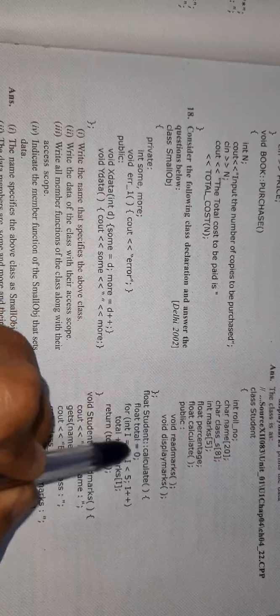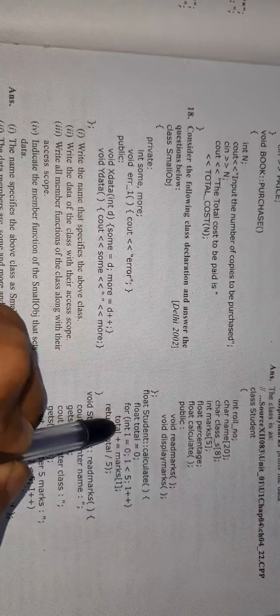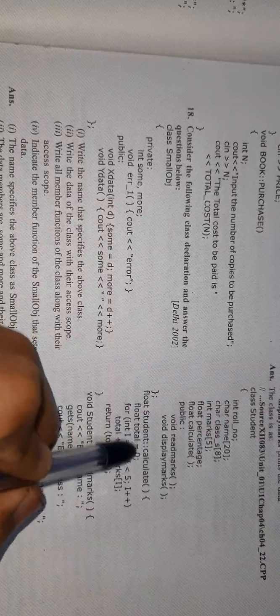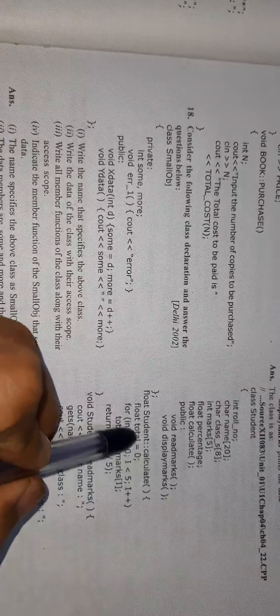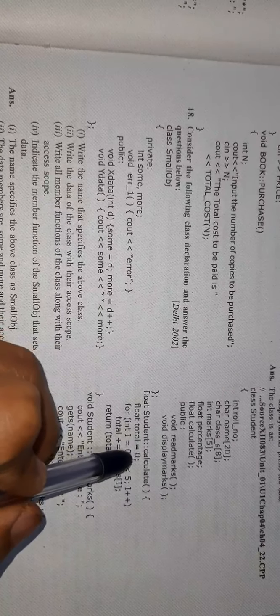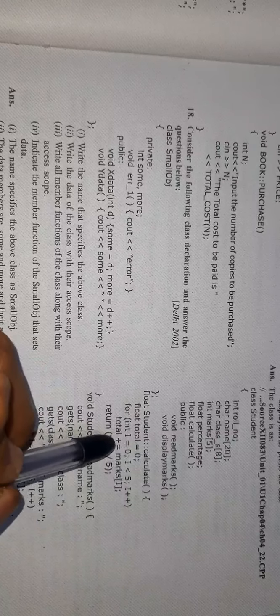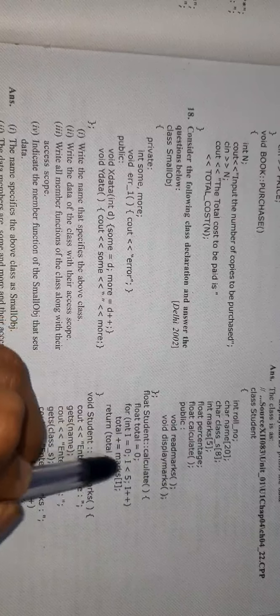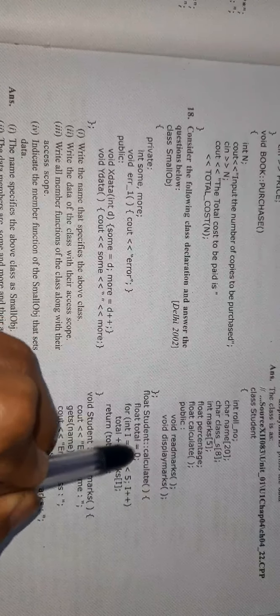Then it will execute the function body. Here a local variable is declared: float total equals 0. We are going to use this variable total. Total has been initialized to 0. Why? Because it is being used in the formula here.